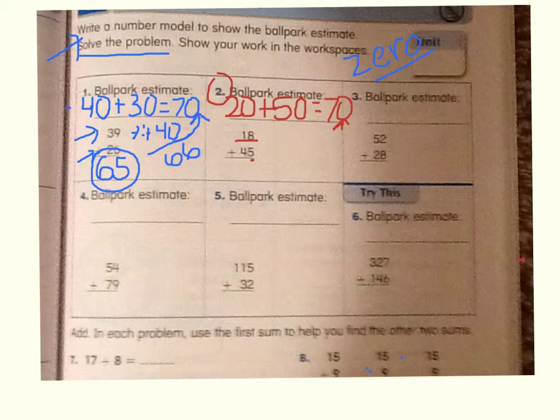Then I'm going to come down here and look at these two numbers, and I think I want to use the strategy of tens and ones. So 18 is like 10 plus 8, and 45 into tens and ones is 40 plus 5.